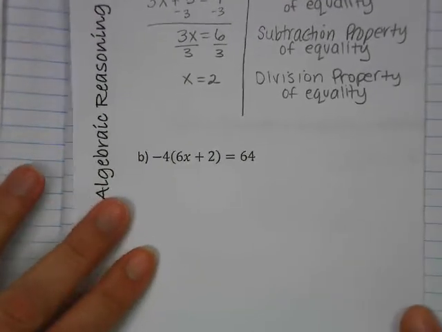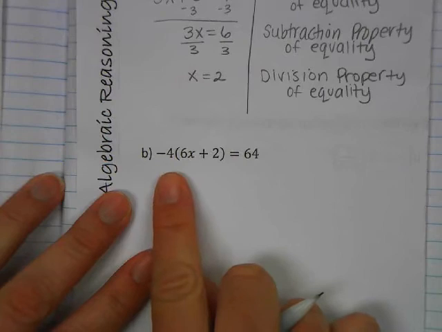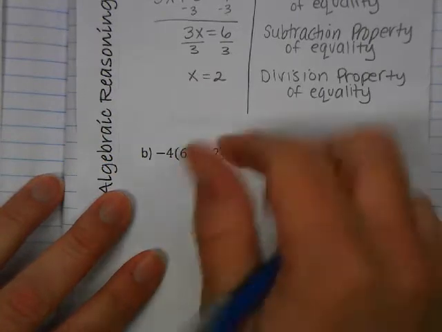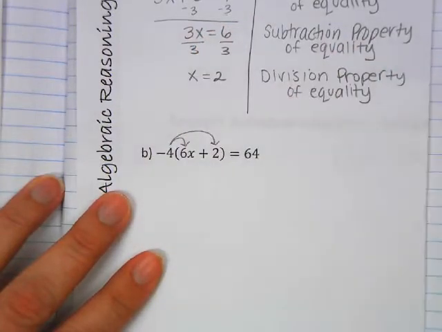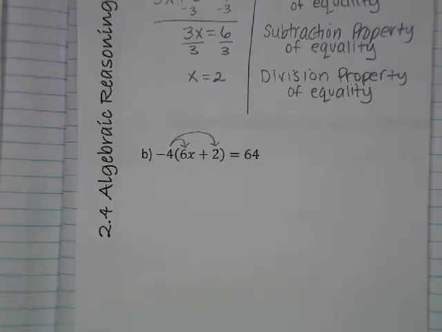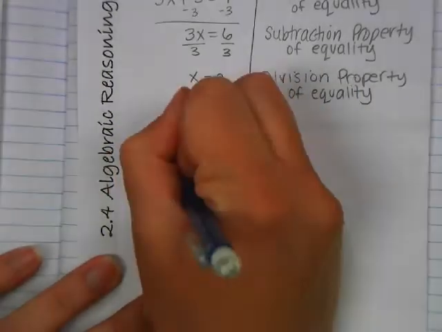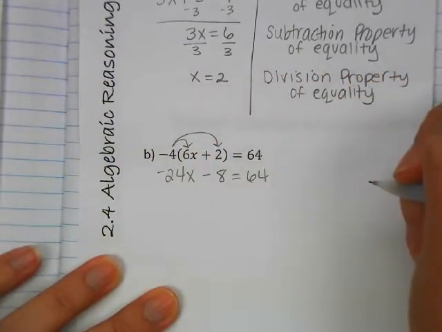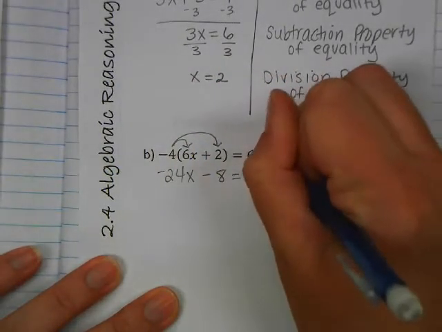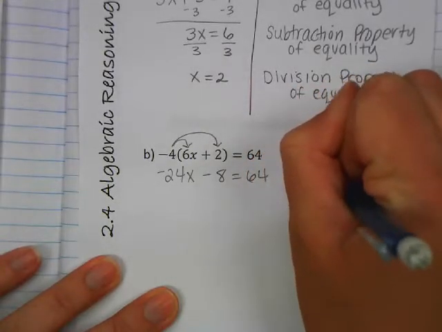Taking a look at example 1b, to start solving this equation, you would first have to distribute the -4 to the 6x and the 2. So doing that gives you -24x minus 8. And that is the distributive property.